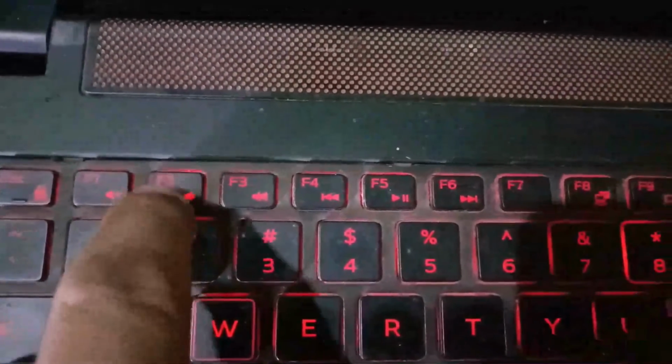And as soon as you start the computer, you have to keep on tapping the BIOS key on the keyboard. In my case, the BIOS key is F2. So as soon as you start the computer, keep on tapping the BIOS key, the F2 key on the keyboard. In your case, in your brand, it may be F8, F9, F10 or F11, whichever is taking you to the system BIOS. So start your computer, keep on tapping the BIOS key and it will take you to the BIOS screen.